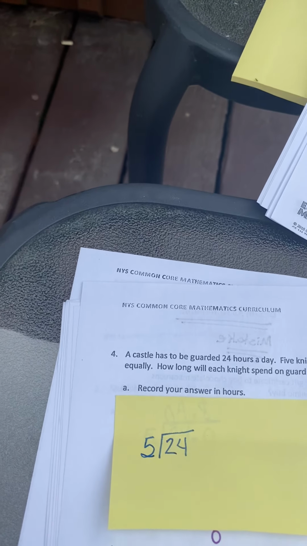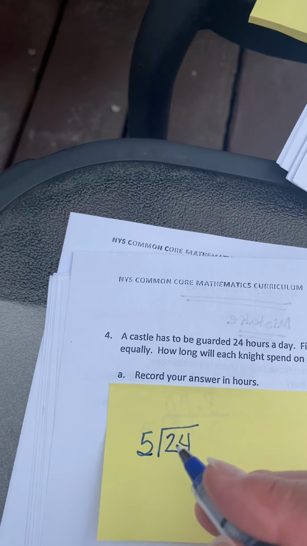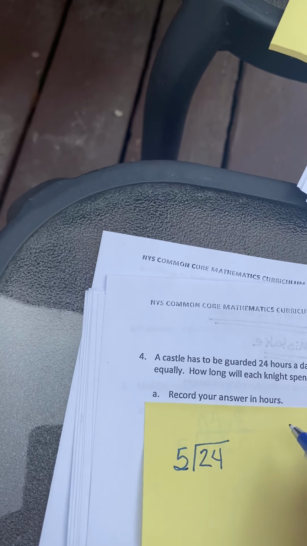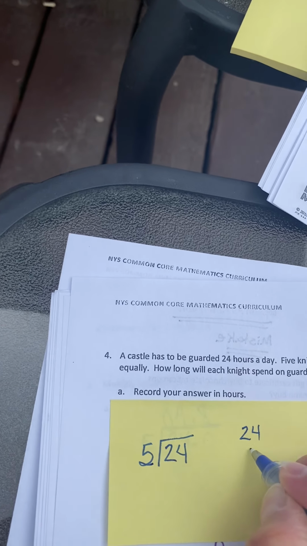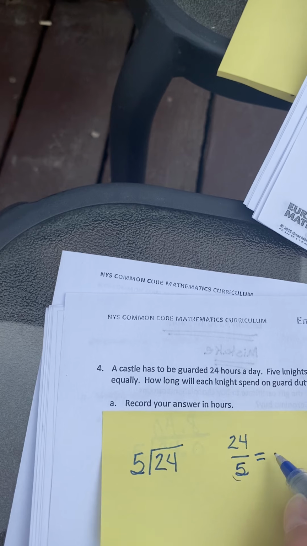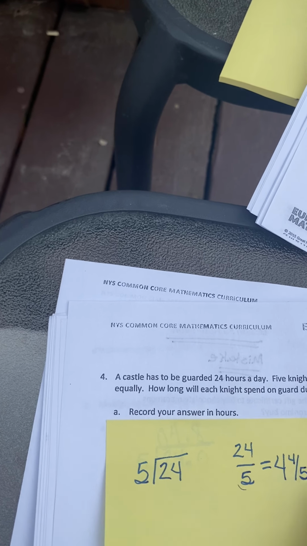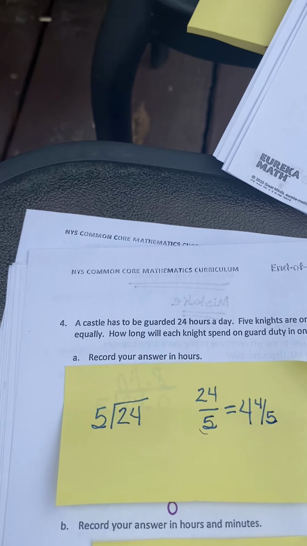So basically, it's just 24 divided by 5. You could write it as a fraction, or do the algorithm. So we could do 24 divided by 5. We know that 5 goes into 24 4 times with 4 left over. And we have 4 and 4/5.